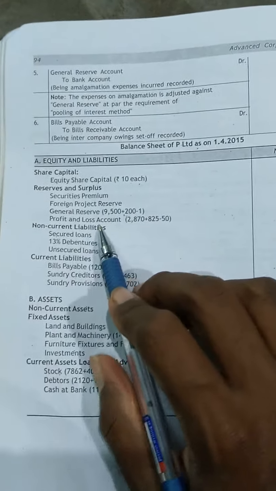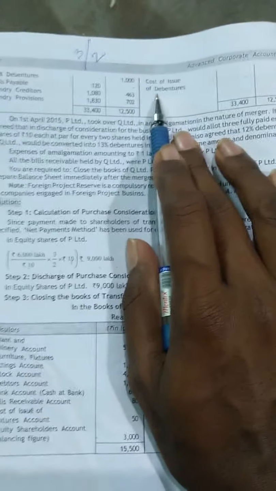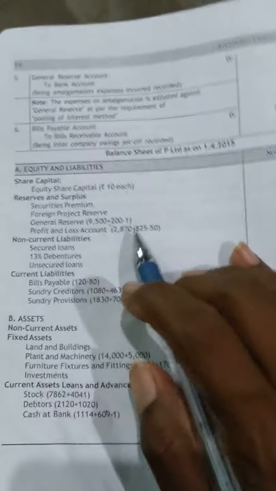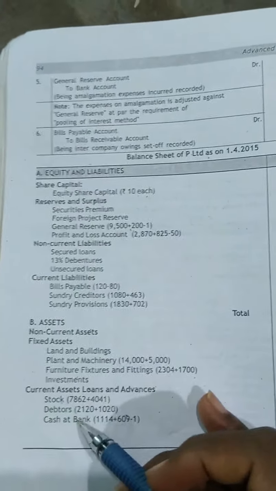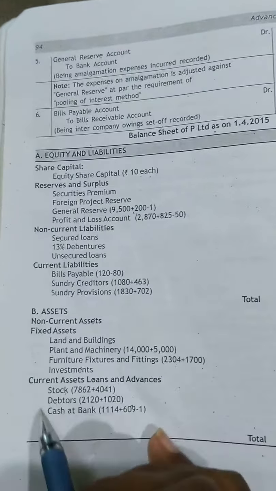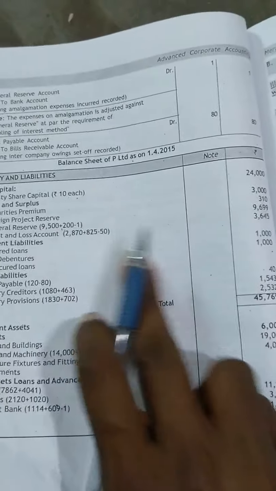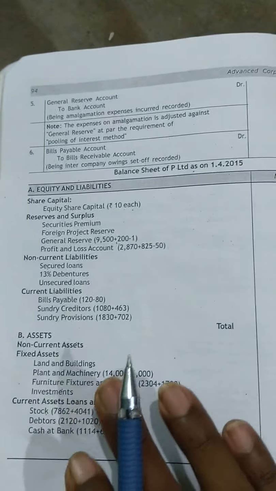Apart from that, here in profit and loss account you have two ways. Cost of debentures becomes a fictitious asset. I hope you learned in internal reconstruction that when you have fictitious assets you need to write off. So here either you can write off, and if you are writing off you can deduct it from the profit and loss account. If you are not writing off, you can take it directly under current assets or separately as cost of issue of debentures. If you are taking it directly, there is no need of deducting, you can just take 2,870 plus 825. If you are taking 50 here, don't take it there. Okay, so the remaining things will be the same.